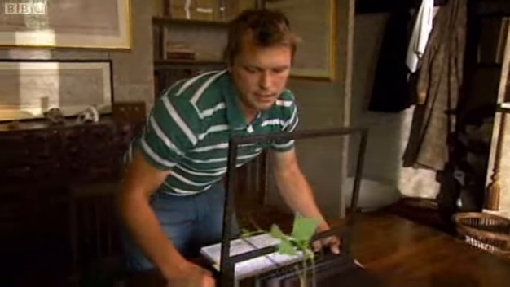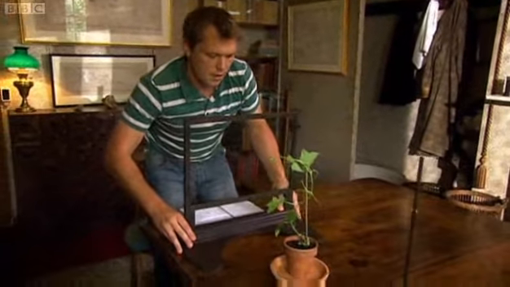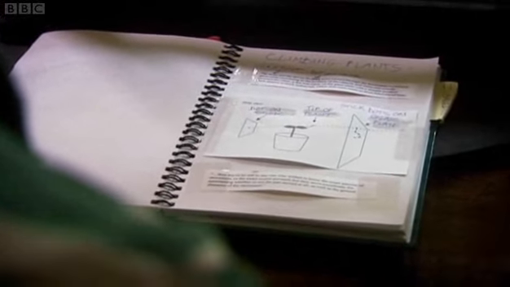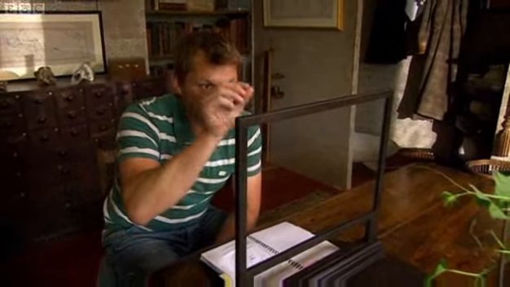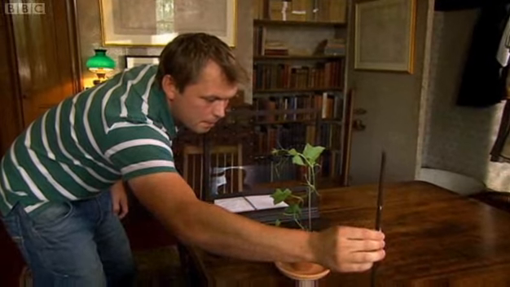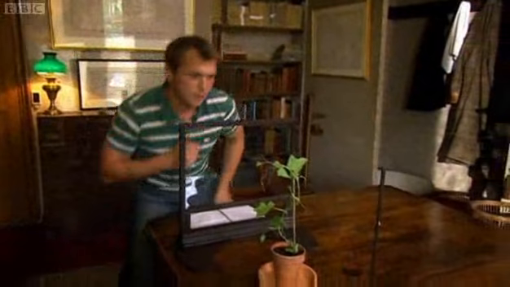There we are. Now this is quite a simple way of measuring a plant's movement, and it's something that Darwin used. And the principle is that we've got a consistent marker at the back there, which is a tiny little dot just here, look. A little pin stuck on there, and that stays there permanently. And that gives me a little measurement that I can look with my eye.